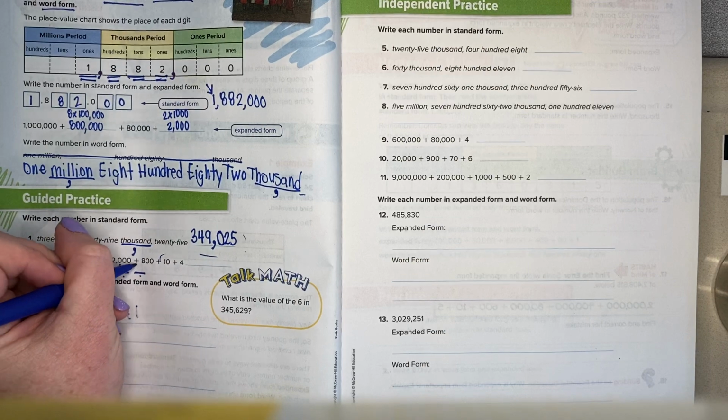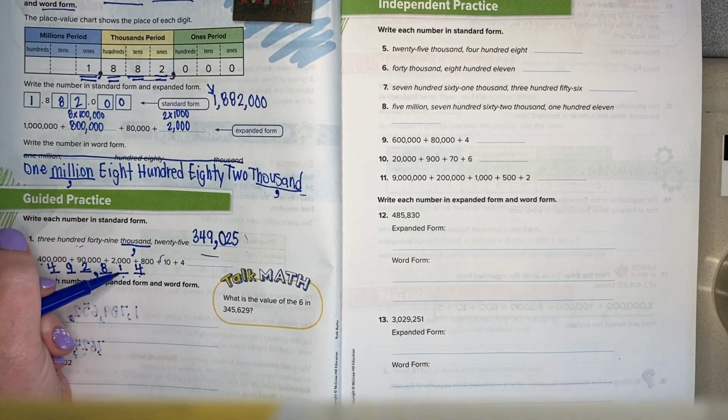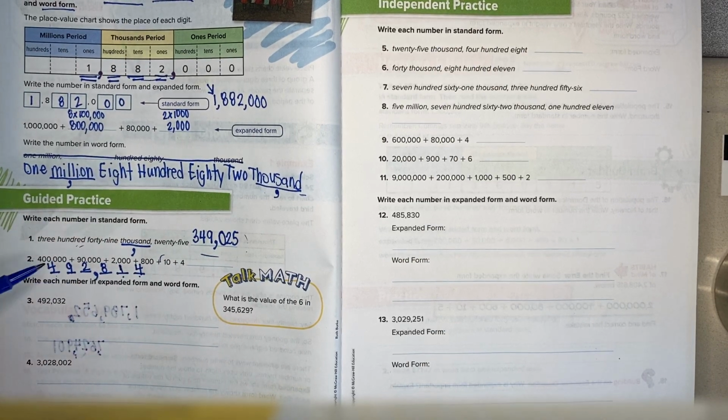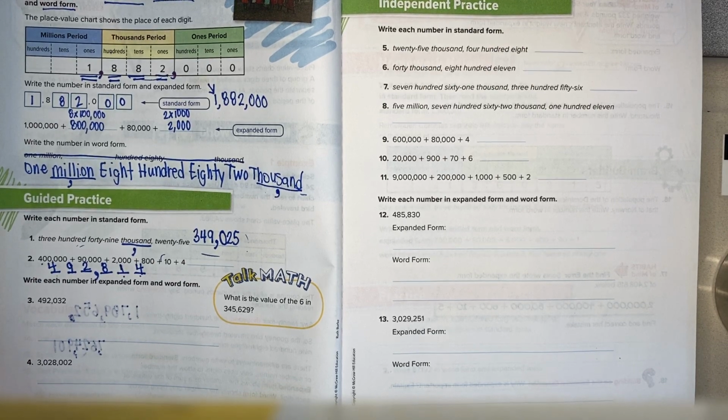And then finally, my 4 is by itself, so it's just the ones place. So then I could read that number as 492,814, okay? Now, down on number 3, we're going to write each number in expanded form and word form, okay?